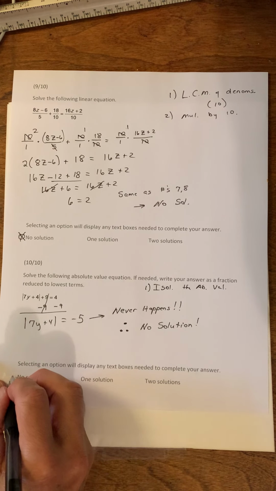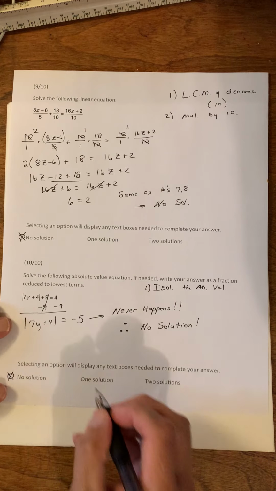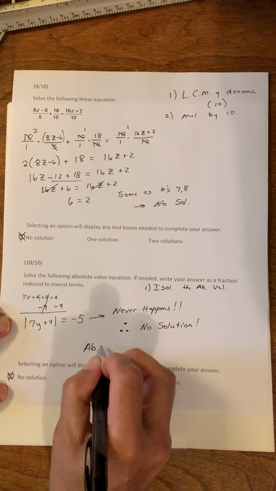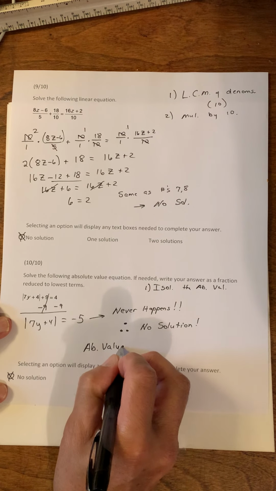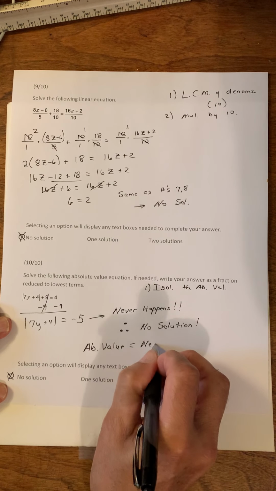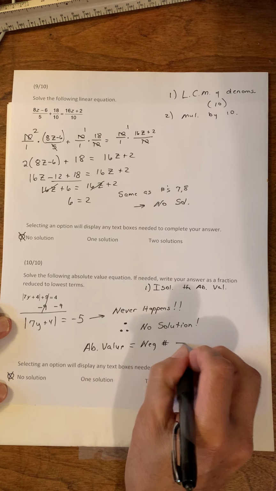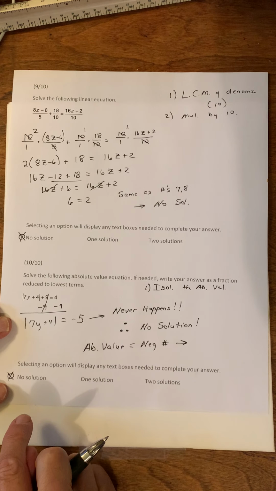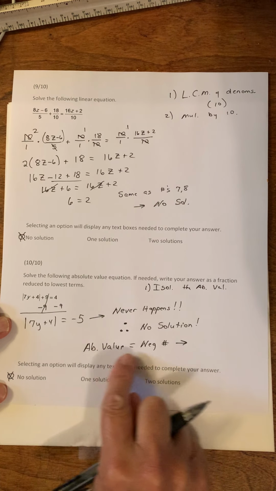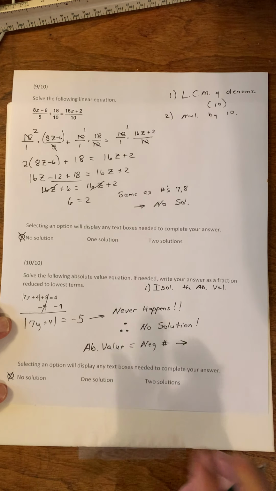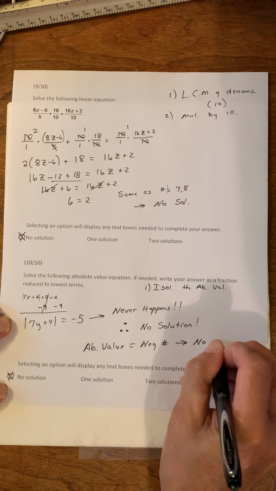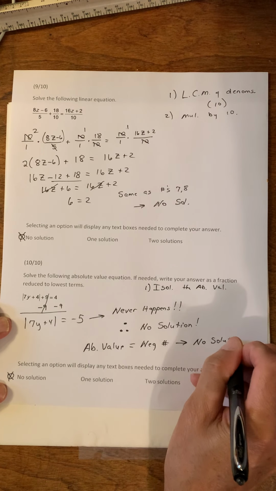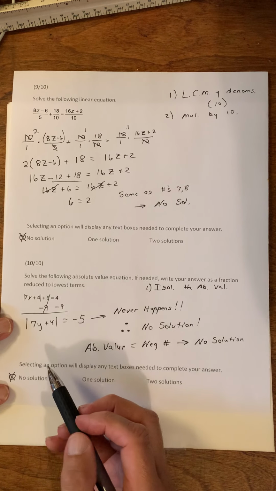So I choose the no solution option. Once again, anytime you have an absolute value equals a negative number, you don't have to work anything out. There's nothing to work out. There's just an observation to be made. Since you have an absolute value equals a negative number and that never happens, there must be no solution. All right, that wasn't too bad.